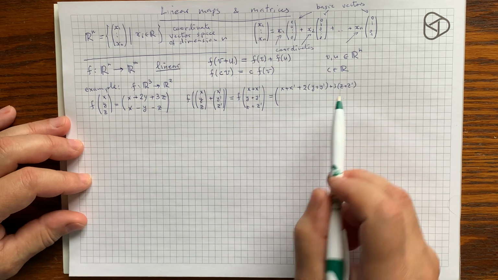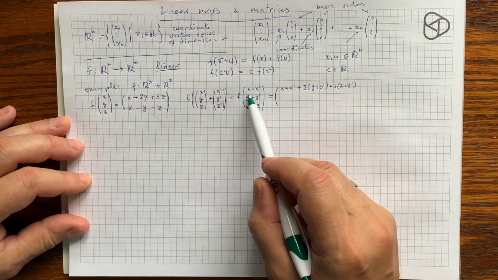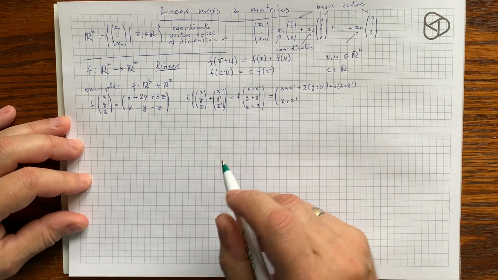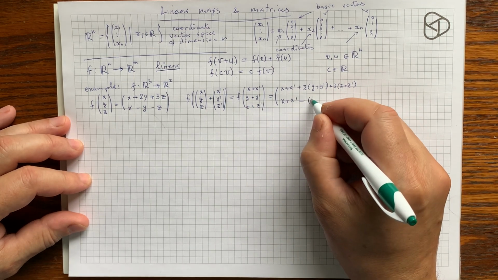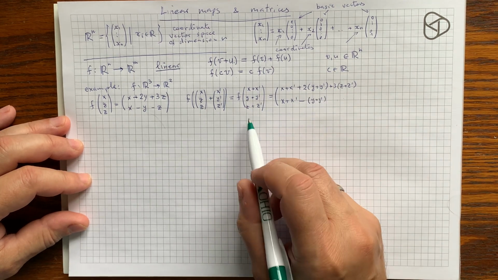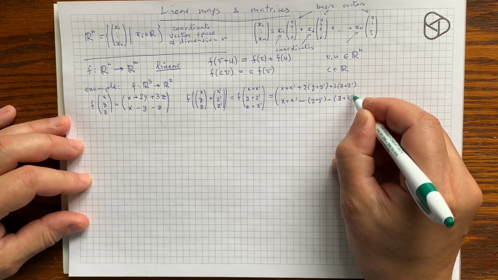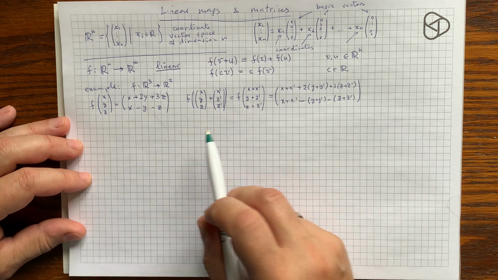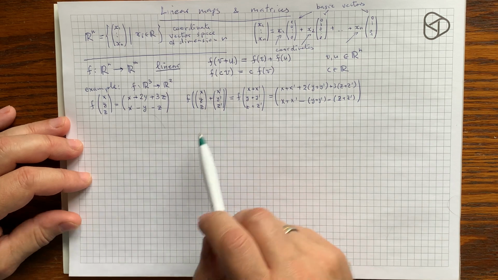The second coordinate is computed by this recipe, so I need to take x, which is a generic first coordinate, so it is now x plus x prime in this case. I need to subtract from it my second coordinate, y plus y prime, and then subtract the third. So that's what happens when we compute the value of this map on a sum of two vectors.